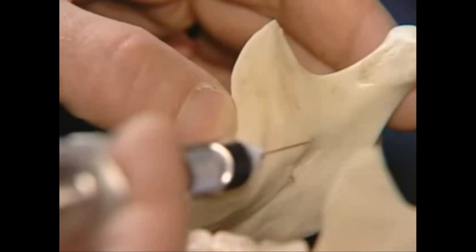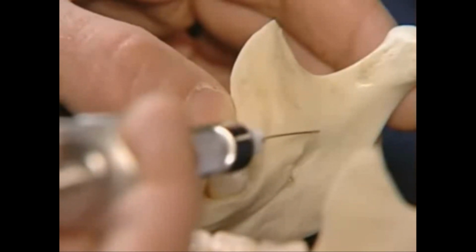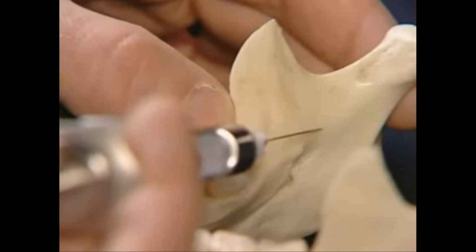The needle is advanced just behind the lingula until it hits the mandibular sulcus. It is at this point that the mandibular nerve enters its foramen.